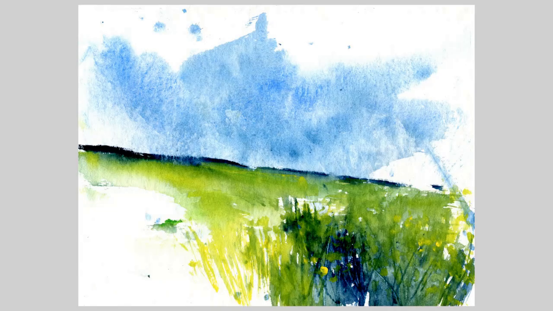Another example, again, trying to get this spontaneous and unfinished look. So a lot of my landscapes have lots of white space, just white paper left. I'm not trying to be very careful. I'm not trying to reproduce a landscape exactly. All of these paintings are done from imagination. So there's no references. I'm not going outdoors to paint them.